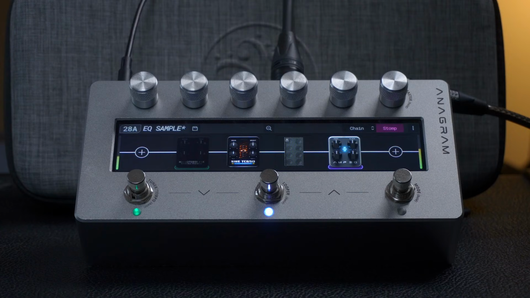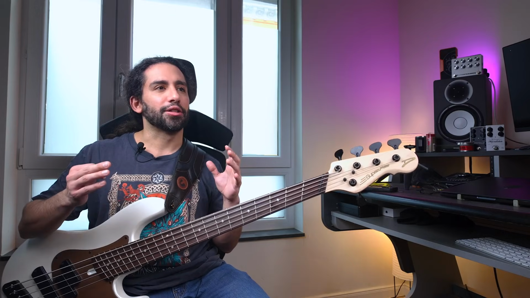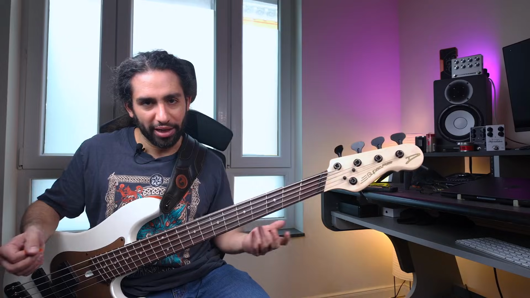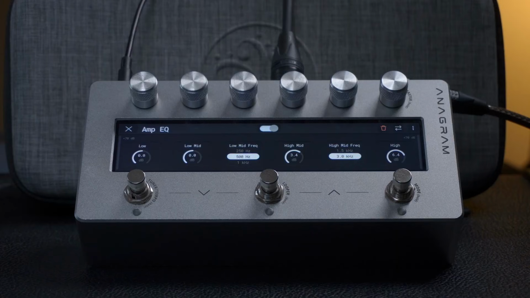It is a bit more forward, a bit more present, and if you boost too much, it might get a bit harsh depending on how you're playing, which technique you're using, but it's definitely much more clear what you're boosting when you put it after the amp.